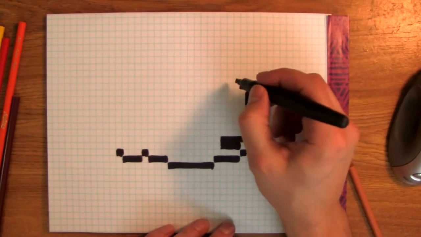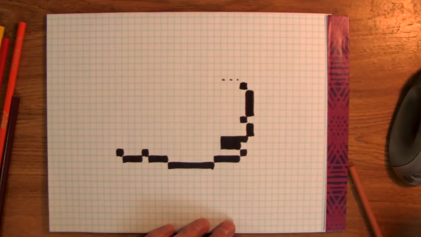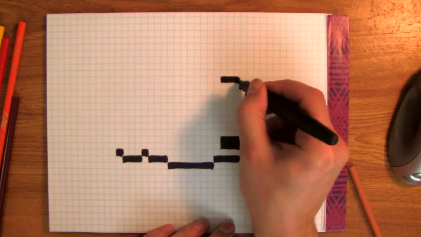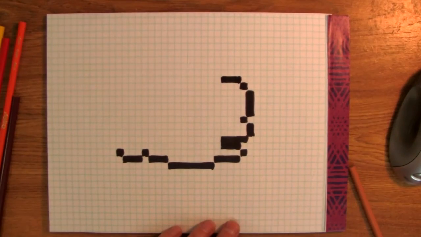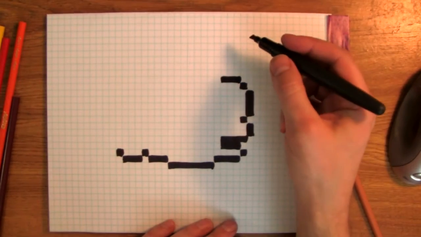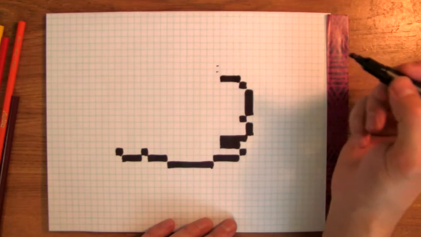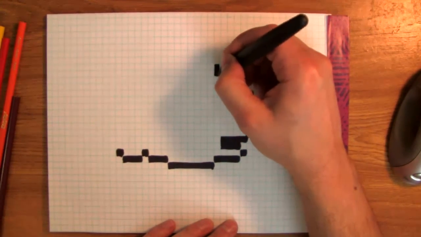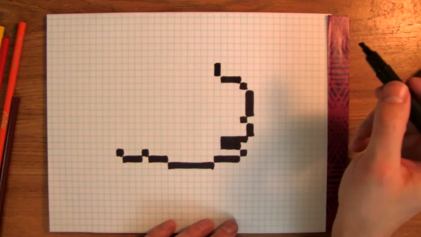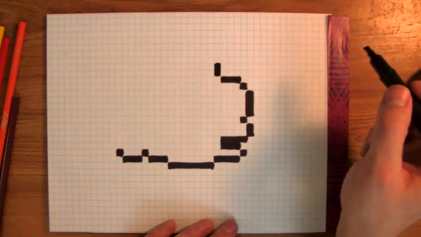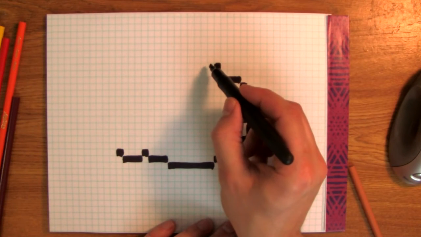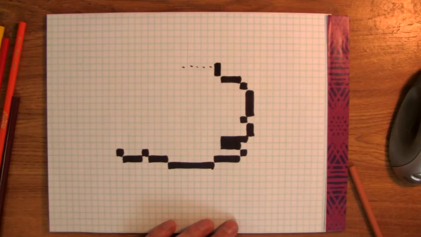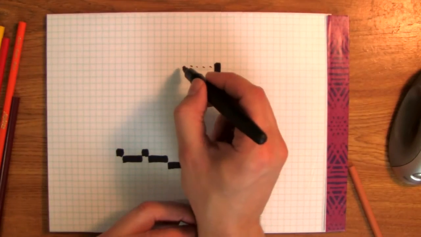And then diagonal over and then do 3. And then we go up here and do 2, diagonal over and 2. Then we do 1, 2, 3, 4, 5. 5 over.